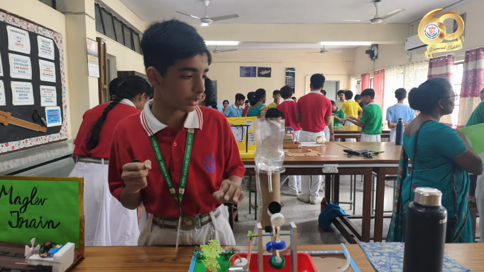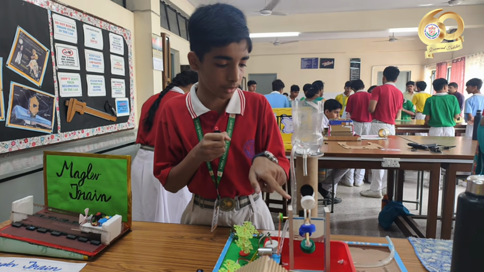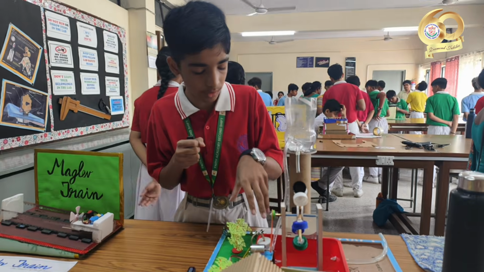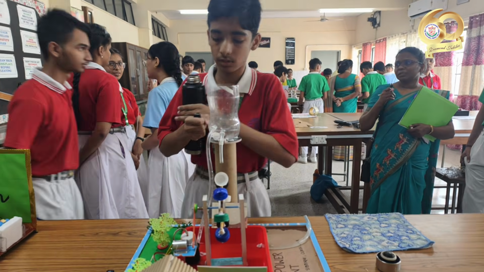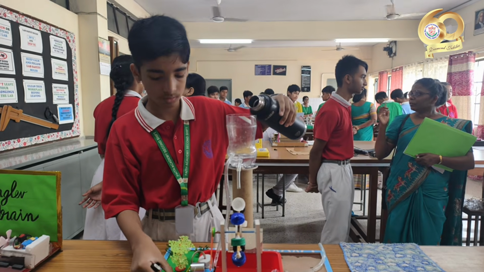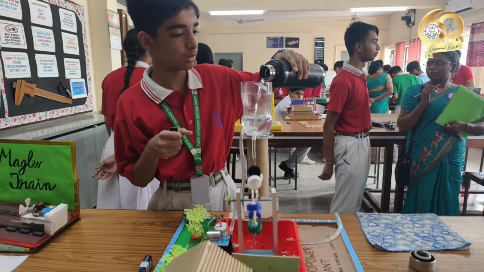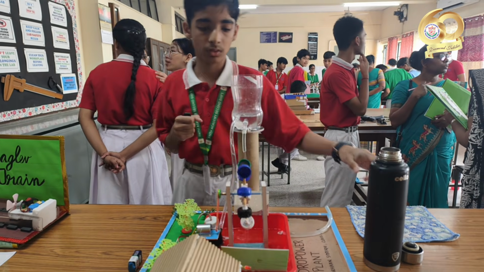The name of my model is hydropower plant. When we pour water in this bottle, it goes down and falls on the caps, which creates a force and helps the DC generator move this turbine. Then it generates electricity or current, and it lights up this bulb.